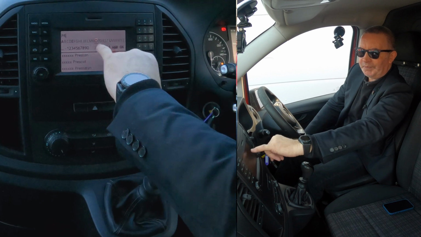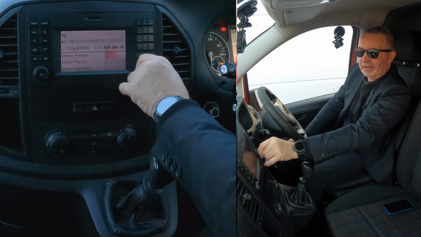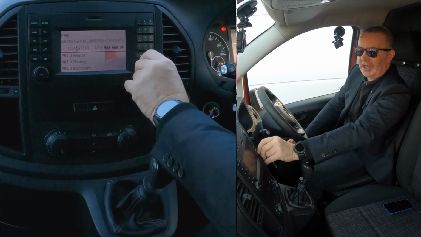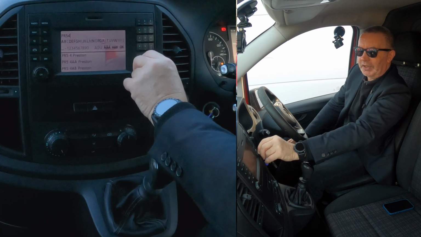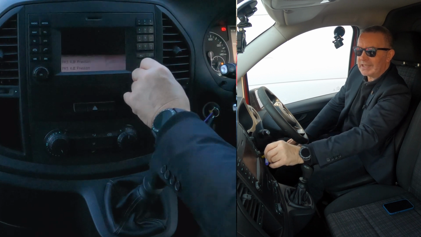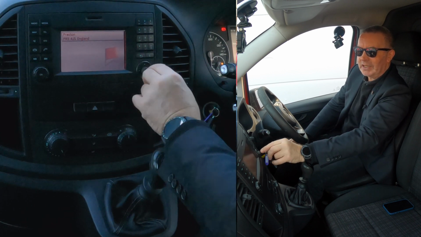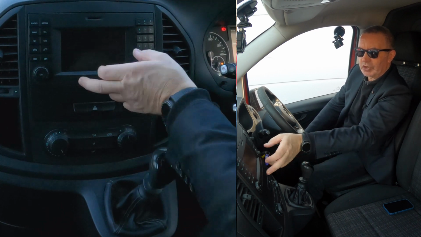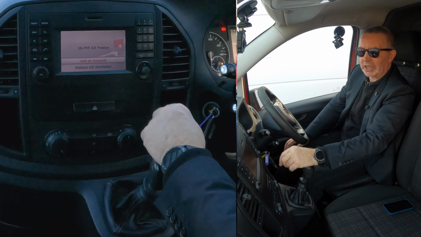Now we're on, see there, if we just carry on and turn the rotary control, you'll get to the numbers, PR5, 4, and then back up to the letters J, S. That's it. So we click OK. I don't want a street, so just turn down to start guidance, click start guidance.